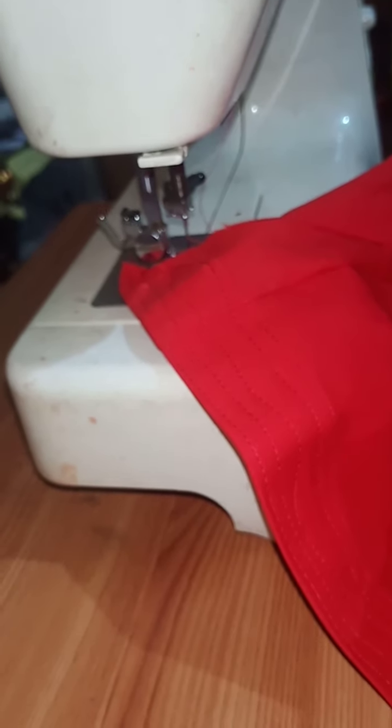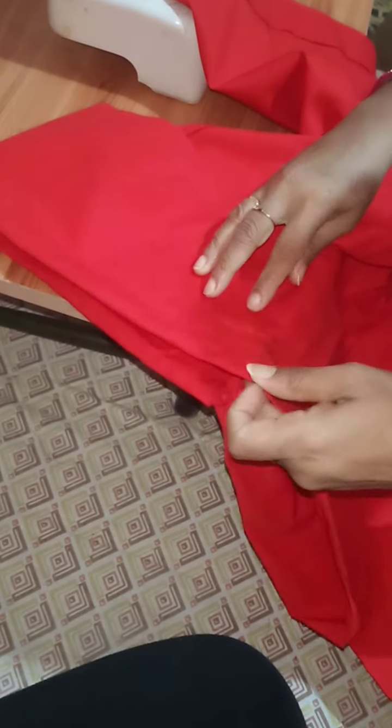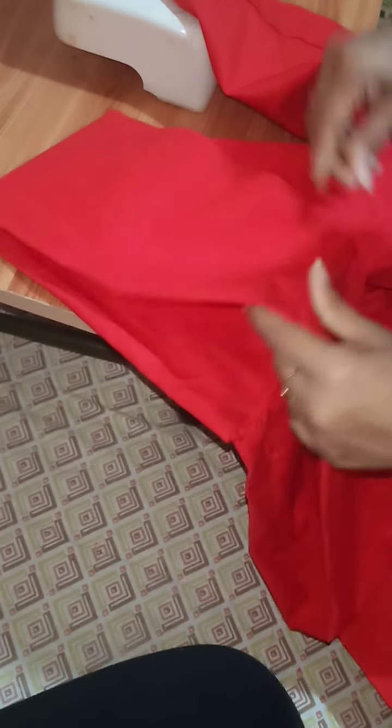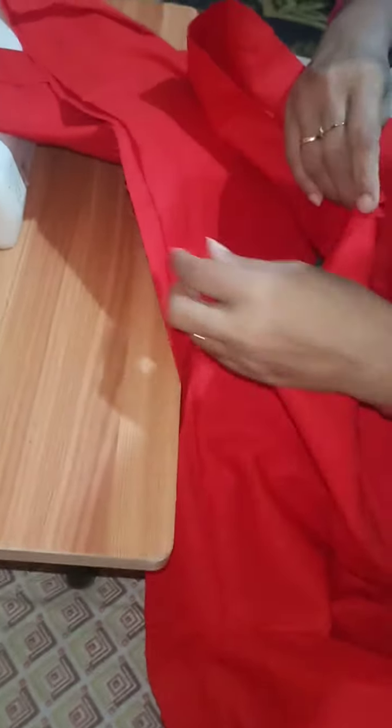Now the last thing we have to do is to attach this lower portion. This lower portion should be attached to the upper part where we will be inserting the cloth tape for wearing. This we are going to attach. So first take this edge, we will attach from this side.